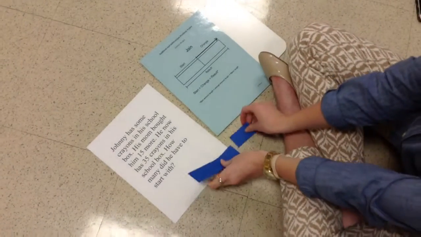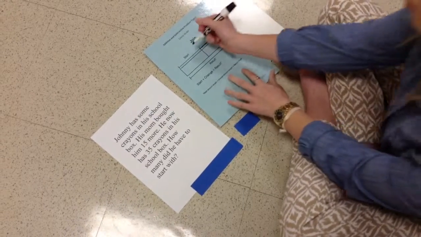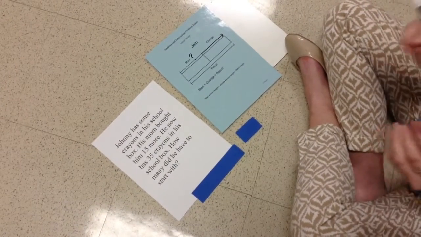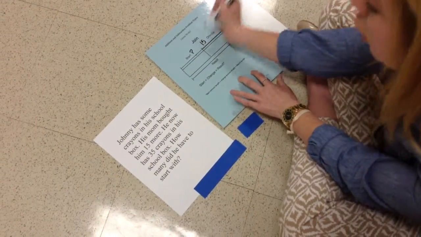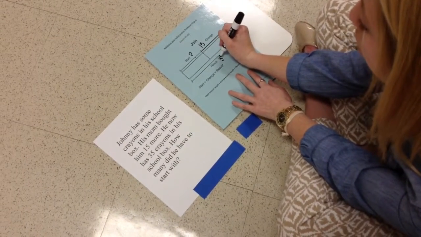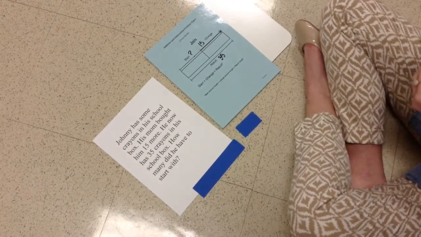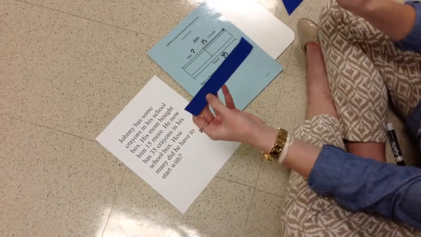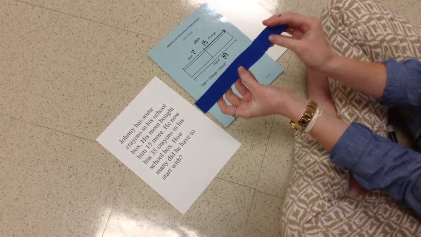So if we look at this, we don't know how many Johnny had to start with, so that's what we're looking for. However, we do know that his mom bought him 15 more crayons to put in his box, so that's going to be our change. That's what's changing in our problem. And our result, after his mom bought him the 15 crayons, is that he now has 35. So that's going to be our result. So again, we have the change, we have the 15, but we don't know what we started with, but we do know our result is 35.